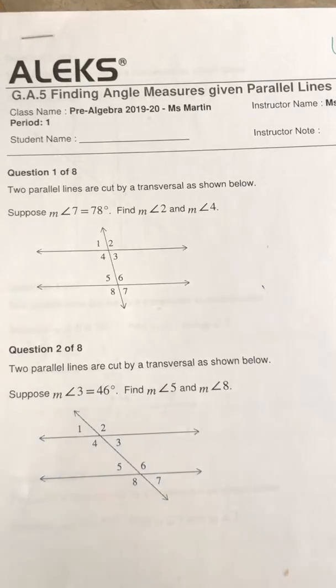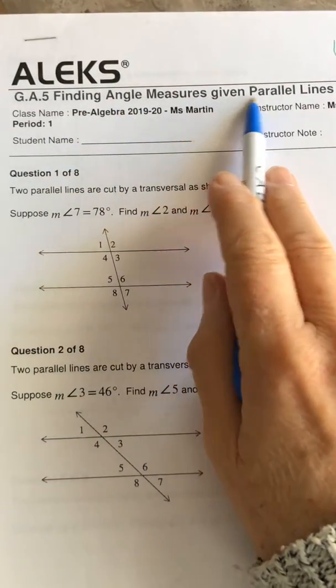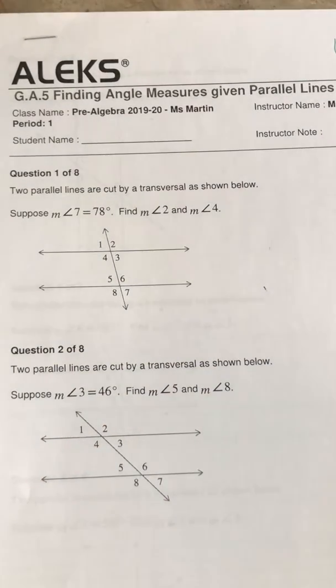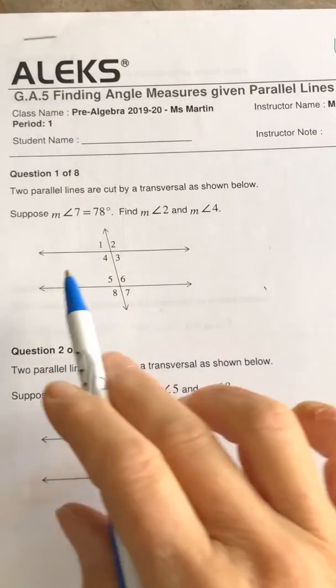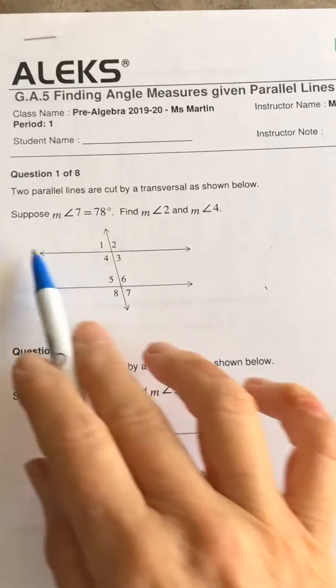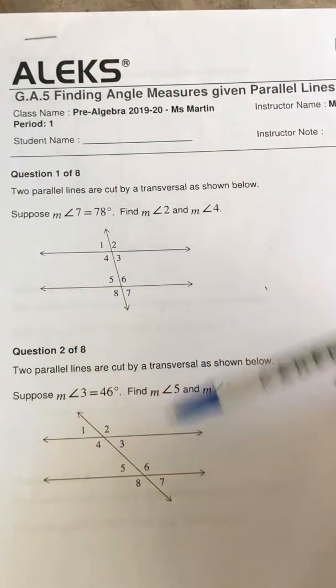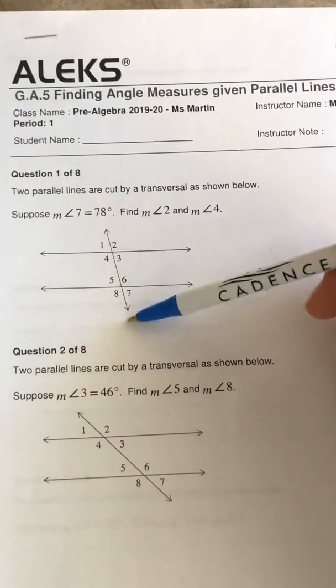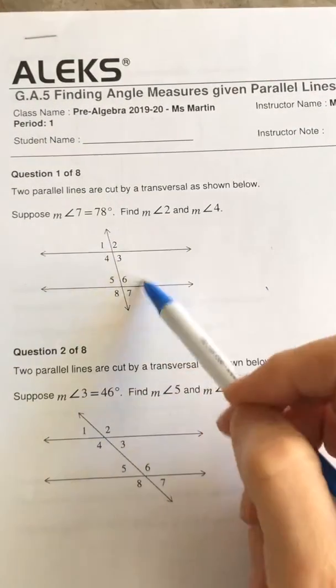Okay, this lesson is finding angle measures given parallel lines cut by a transversal. I just want you to see, here are those parallel lines I was talking about. They're cut by another line. We call that a transversal. It slices through and creates 8 angles.